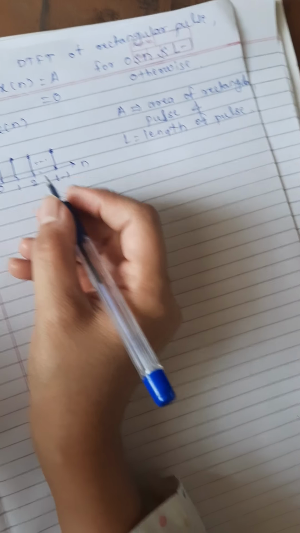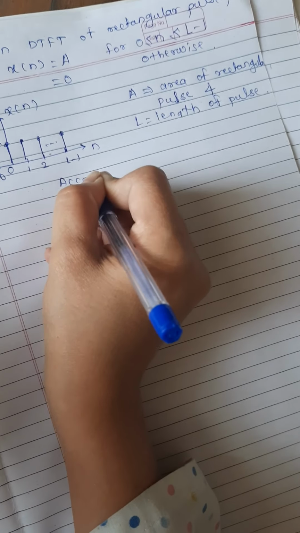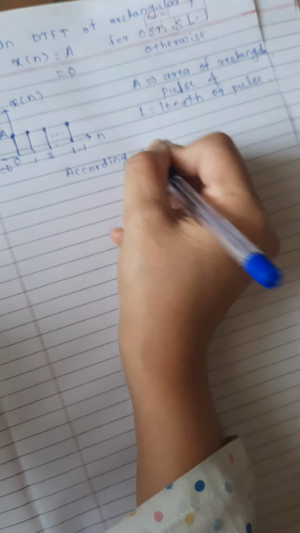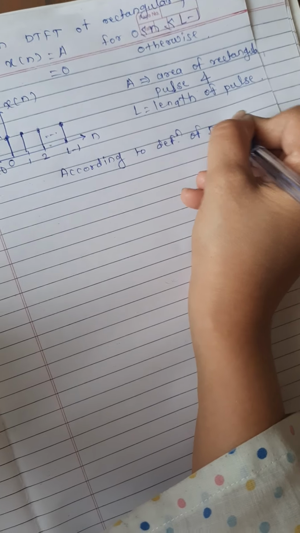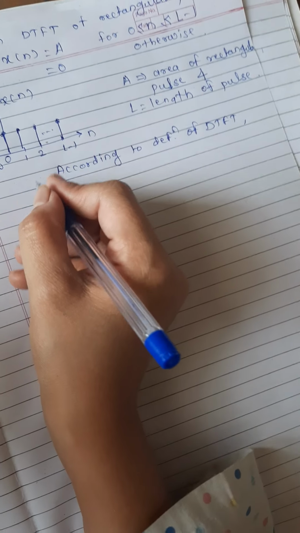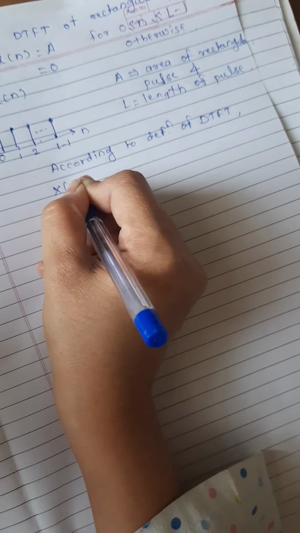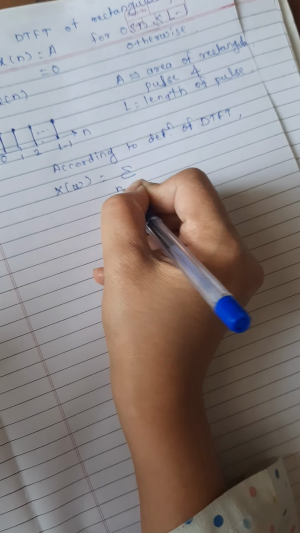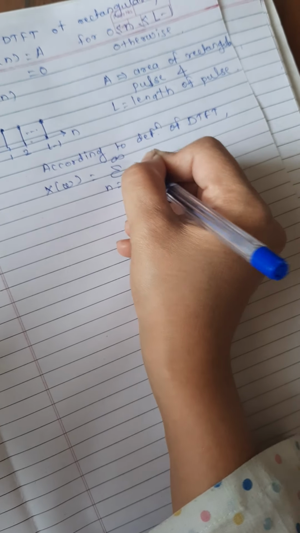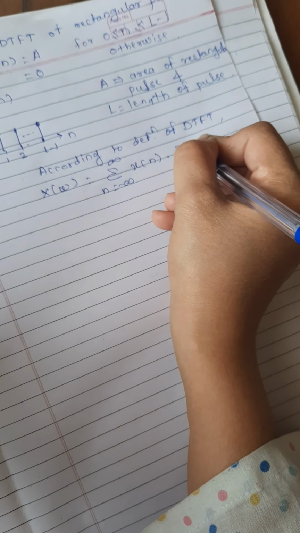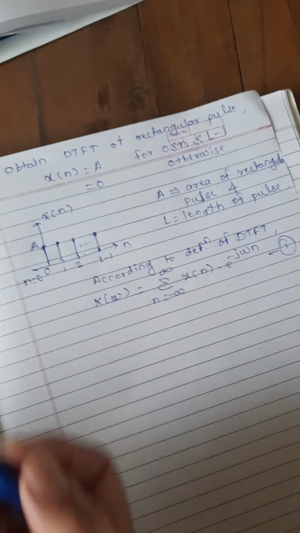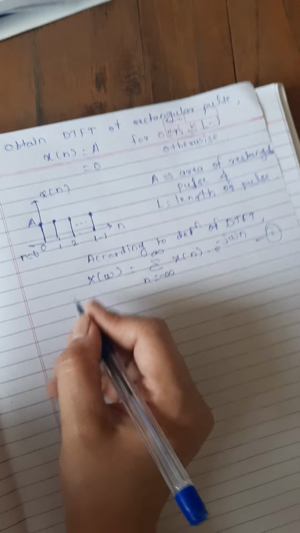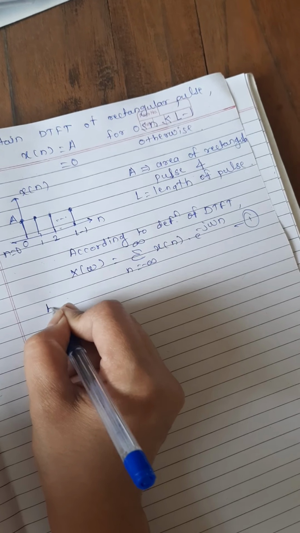So according to the definition of DTFT, we can write X of omega is equal to summation n equal to minus infinity to infinity x of n e raised to minus j omega n. This is equation number 1. Now what is x of n here?